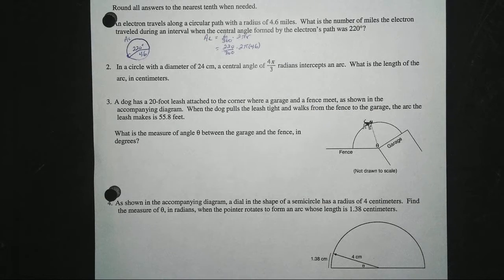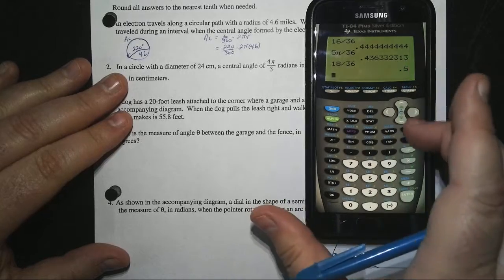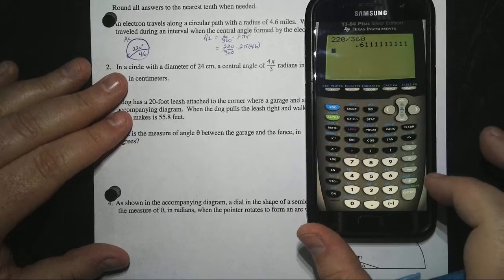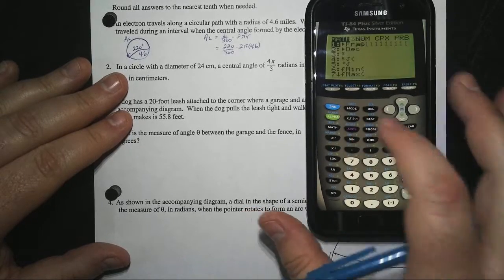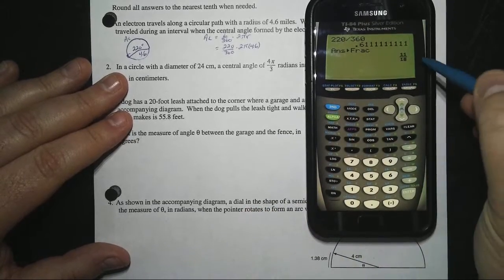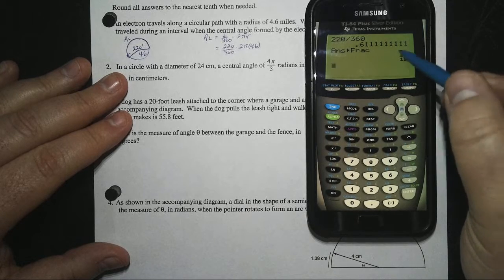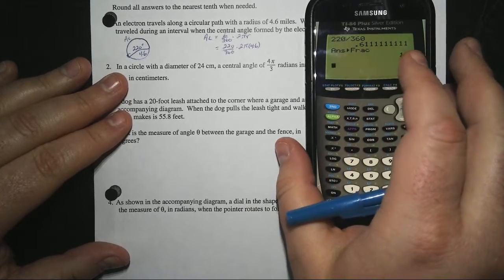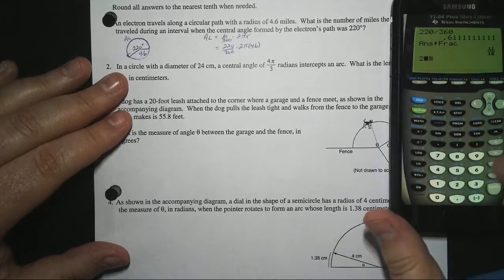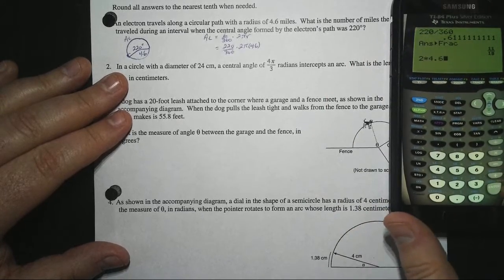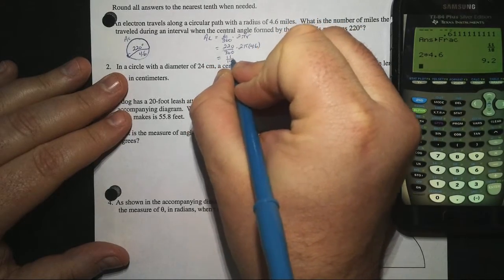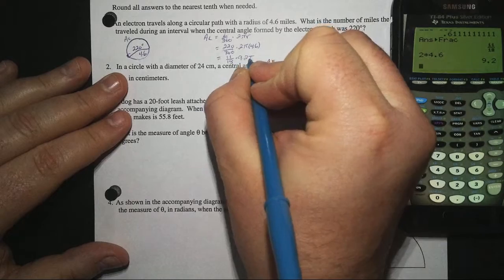All right. So once again, we got 220 over 360. You hit enter. And if you did go to math and then fraction, it's going to come out like this, so you don't have to worry about it. If you do get a decimal, you can hit menu, number, and then convert to fraction, approximate to fraction. So this is 11 over 18, and then we have 2 times 4.6, which is 9.2. So this is essentially 11 over 18 times 9.2 pi.